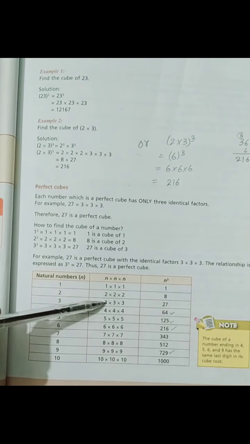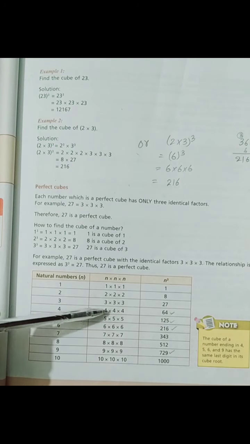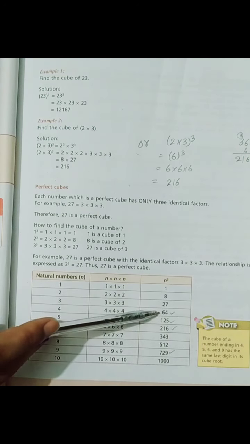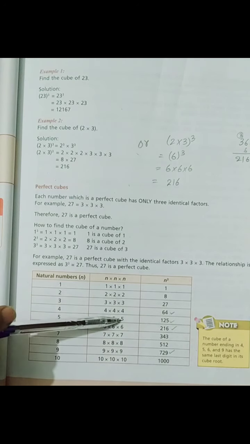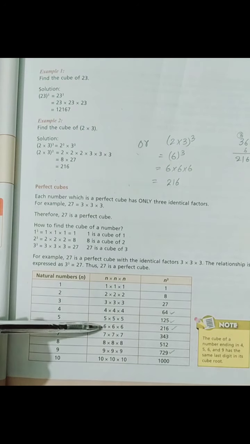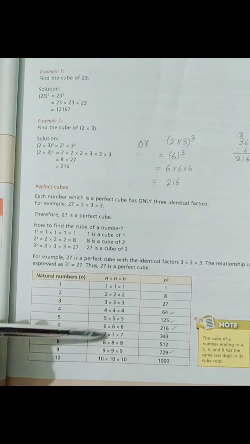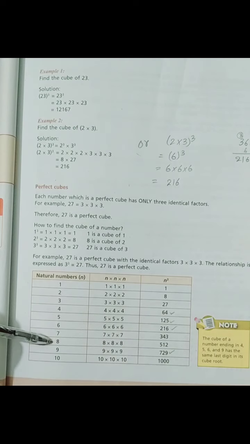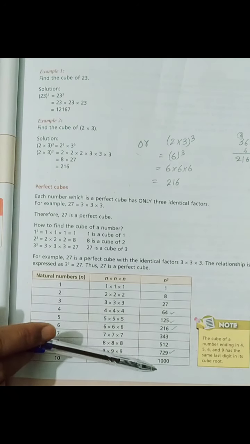Similarly, 3 cube 3 multiply 3 multiply 3, we have 27. 4 cube, 4 multiply 4 multiply 4, we have 64. 5 cube means 5 multiply 5 multiply 5, we have 125. 6 multiply 6 multiply 6, we have 216. Similarly, 7 multiply 7 multiply 7, the cube of 7 we have 343. The cube of 8 we have 512. The cube of 9 we have 729, and the cube of 10 we have 1000.